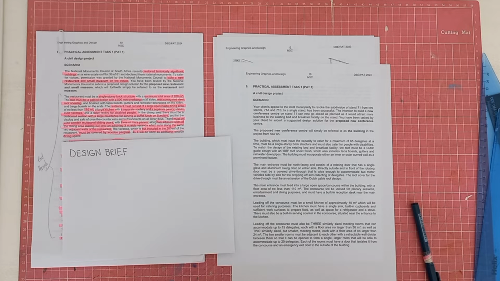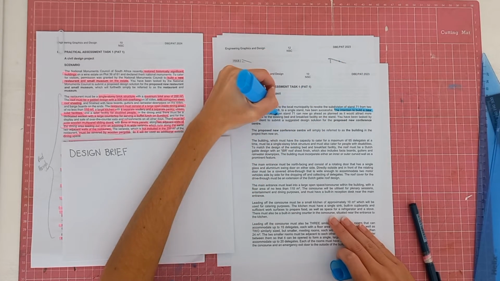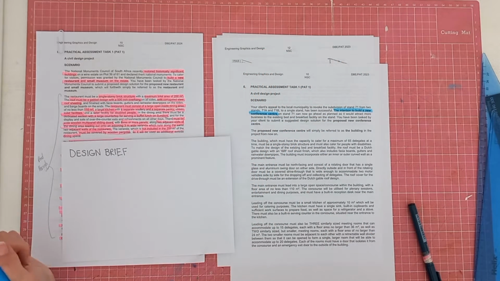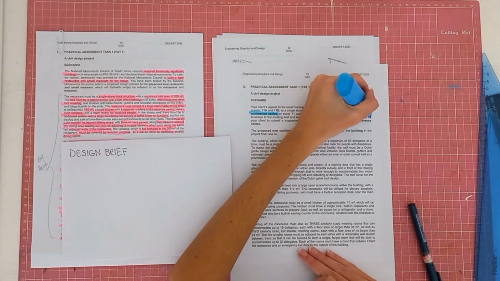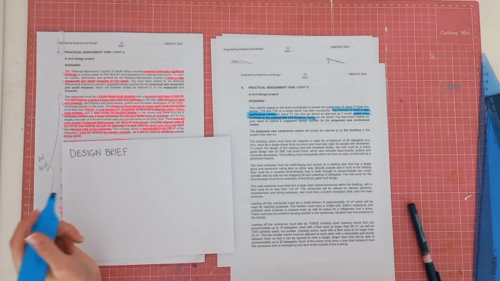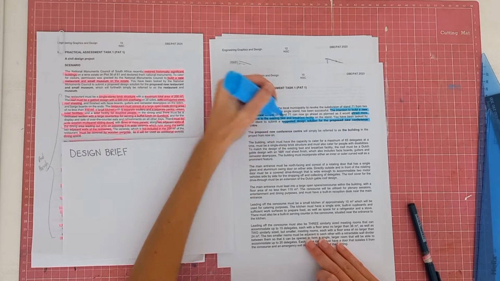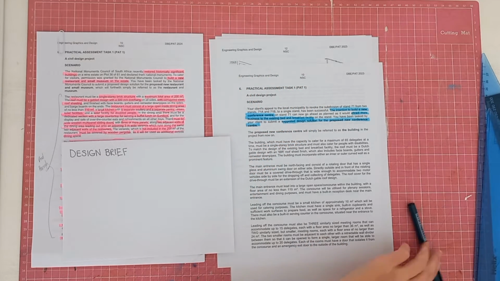The intention to build a new conference center. Okay, so that's one of the intentions. You can now go ahead as planned, as it would attract more business to the existing bed and breakfast facility. You have been tasked by the client to submit a suggested design solution for the proposed new conference center.